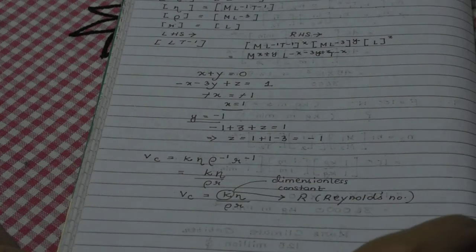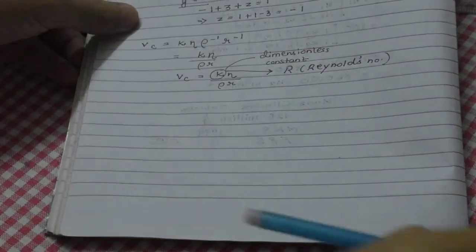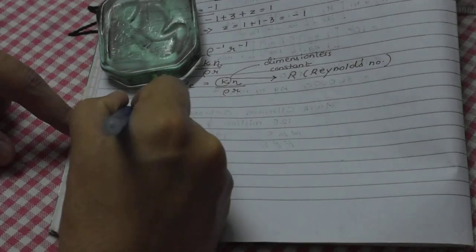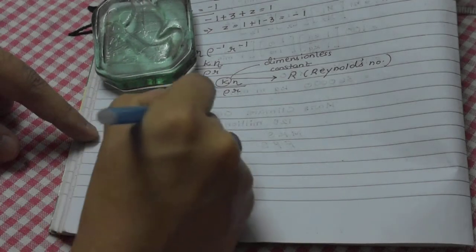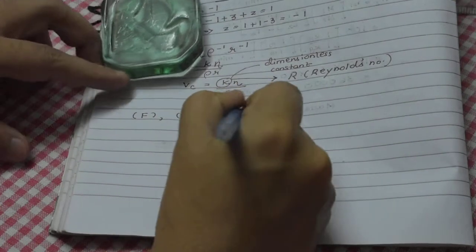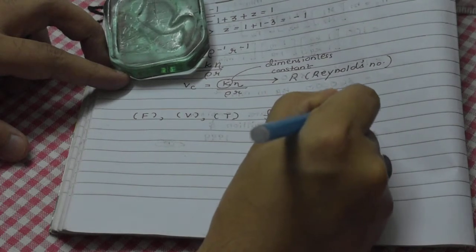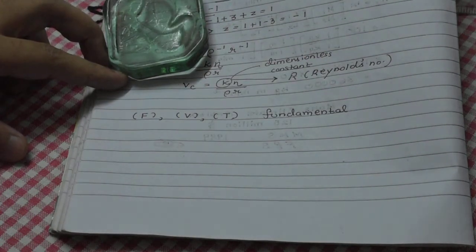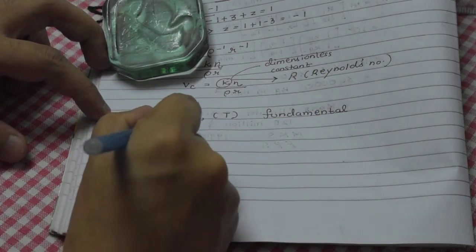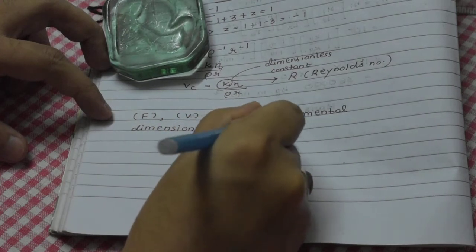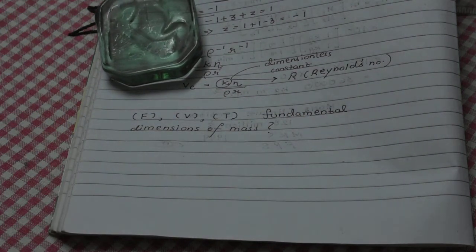One quick last problem. Let us do another problem. So what does this problem say? The question says that if force, velocity, and time are taken as fundamental units, that is, force, velocity, time are considered as fundamental units, like instead of mass, length, and time, if we take force, velocity, and time, what will be the dimension of mass in this new system of units? This is another kind of problem you can get.